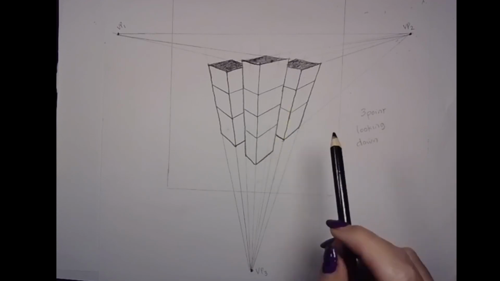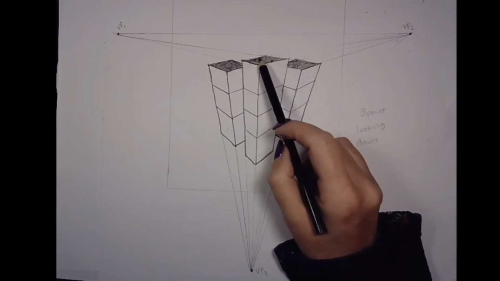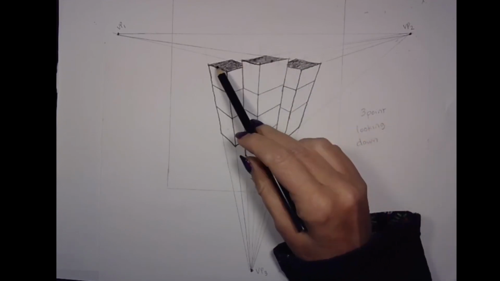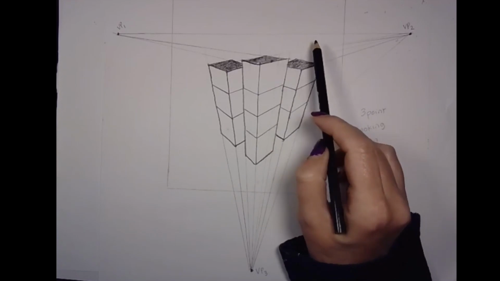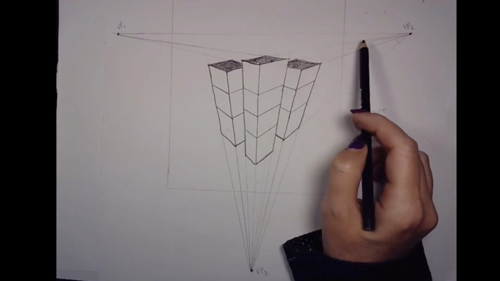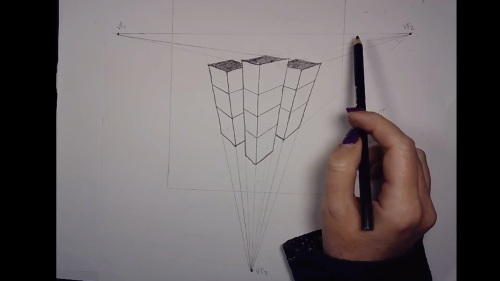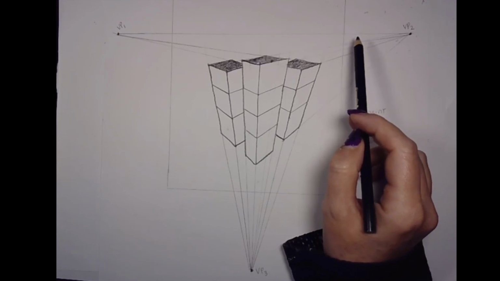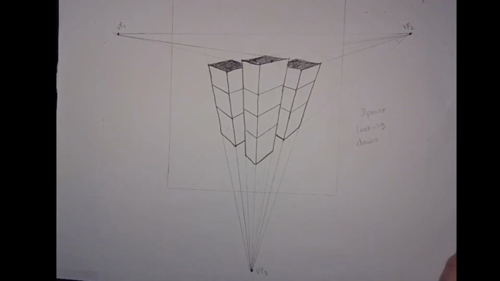That is 3 point. In this one, we are seeing the tops of the buildings because the buildings are under the horizon line. In the last drawing, looking up, we didn't see the tops, or the bottoms, because the buildings were over the horizon line. I'm going to stop here.